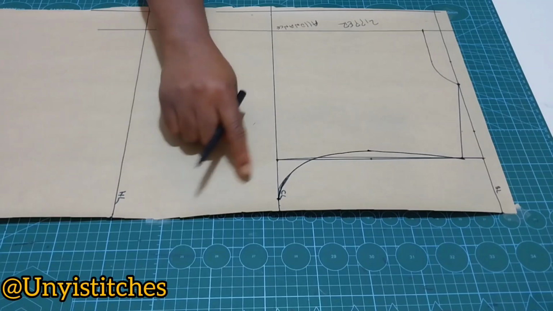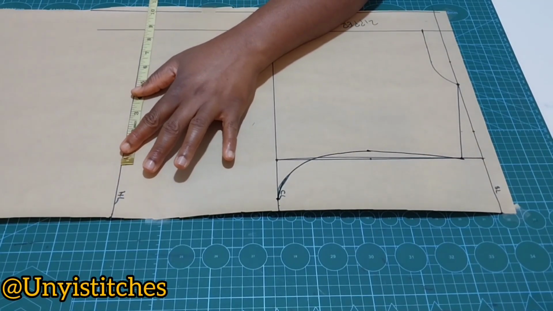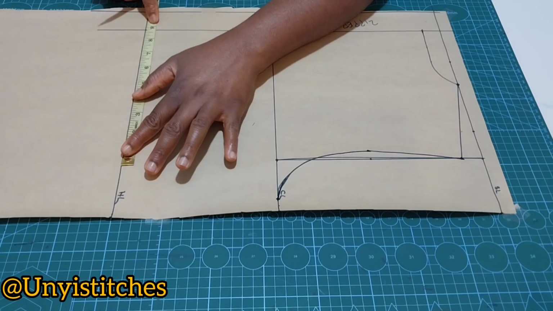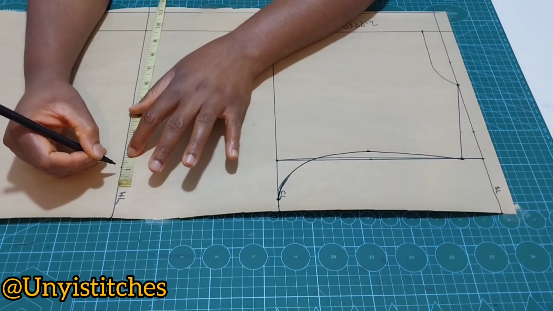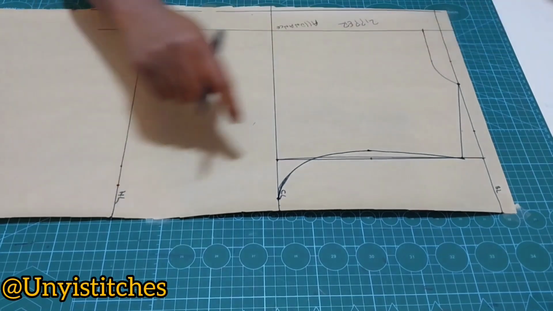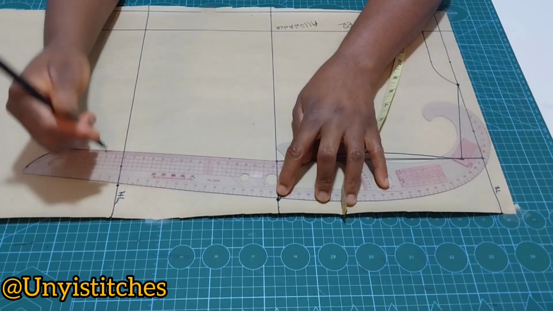The next thing will be for me to go ahead and input my waist measurement on the half length line, that is the waist circumference divided by 4. I will mark it down. Then I will input my 1 inch dart. So I will connect it to my chest line.